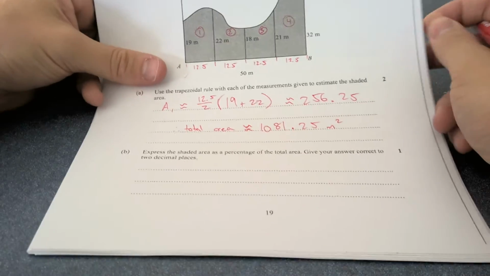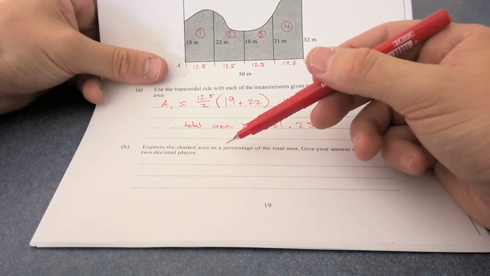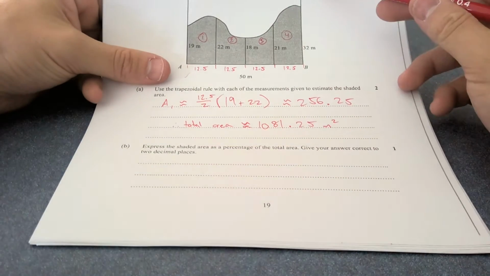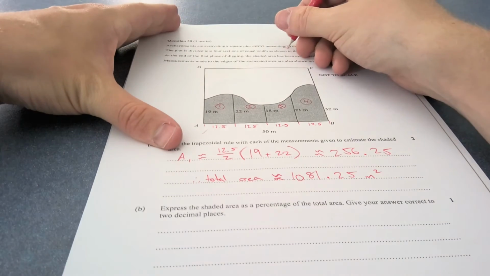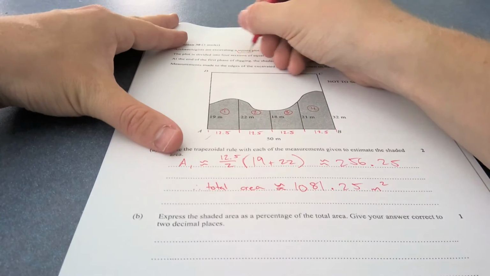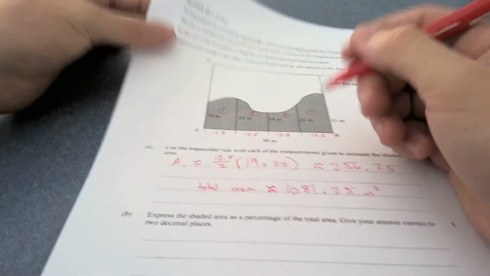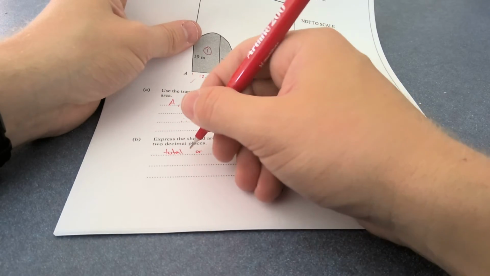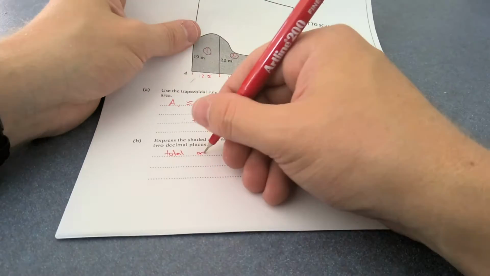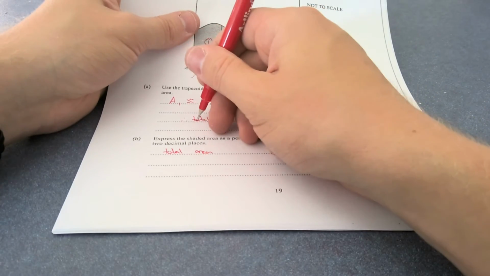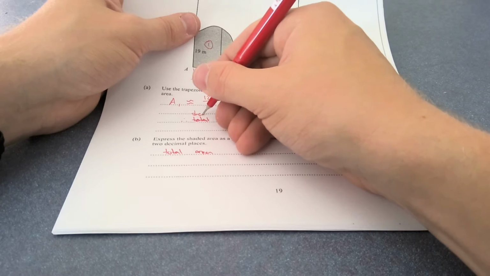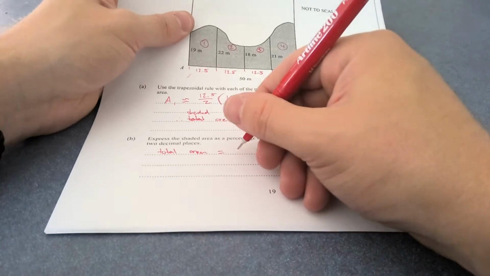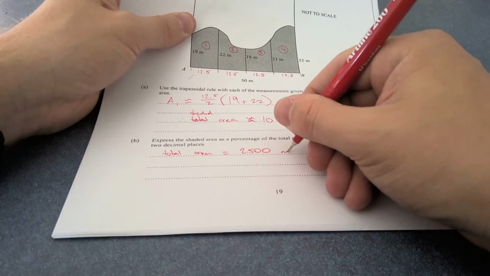And then lastly, we need to express the shaded area as a percentage of the total area. Well, we're told that this is 50 meters by 50 meters right at the start of the question. We're also told it's a square plot, so you know that's 50. I don't want to call it total area because I just did, so shaded area. So the total area is 50 times 50, so that's 2,500 meters squared.